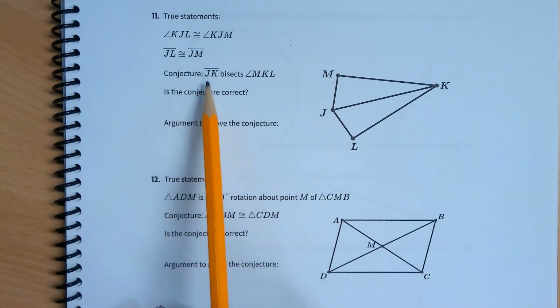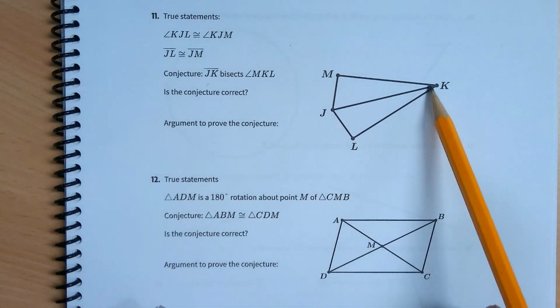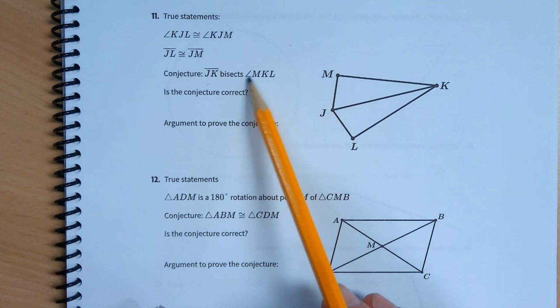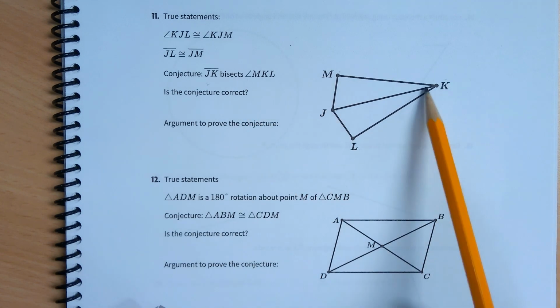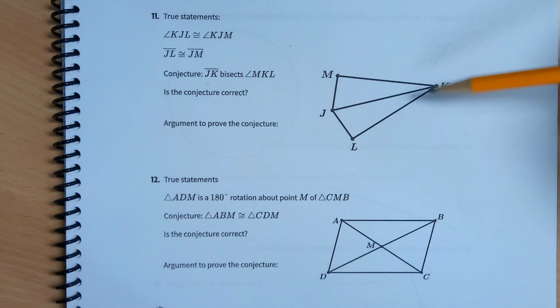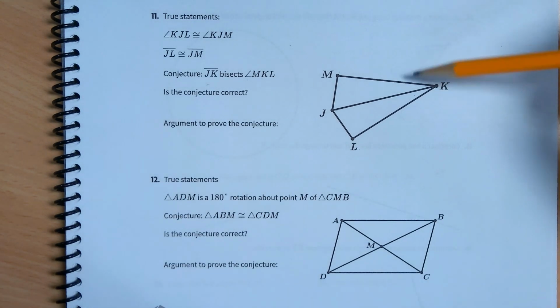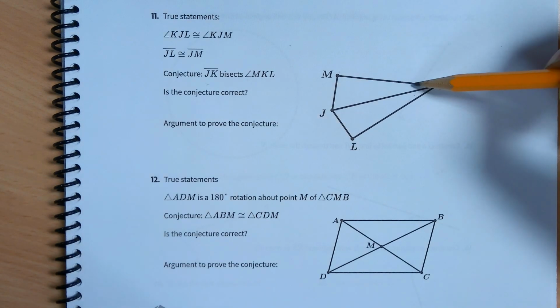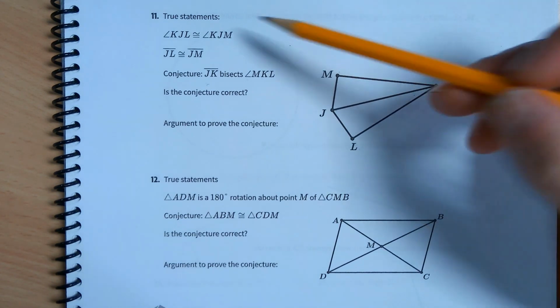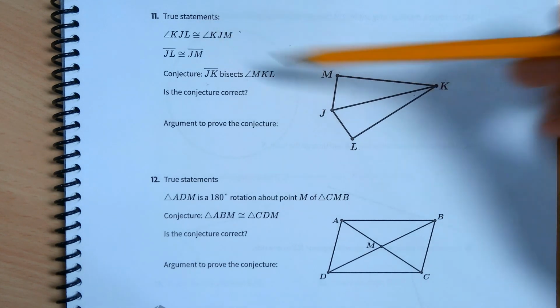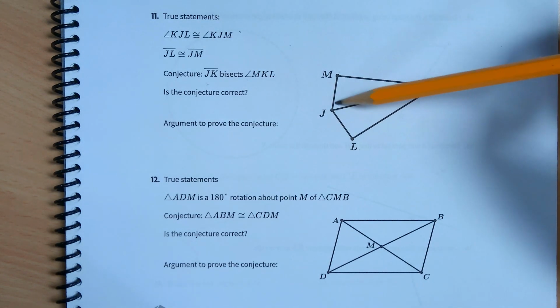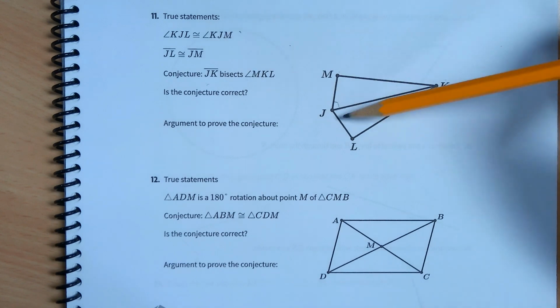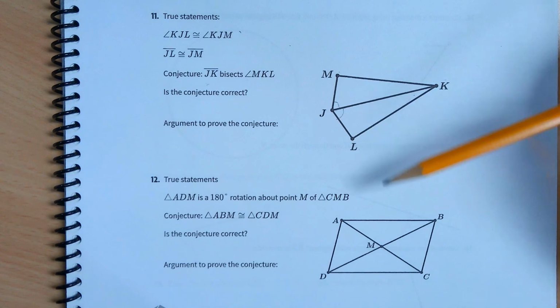Now your chance to prove something. You're trying to prove that JK bisects angle MKL. How could you prove it bisects? Remember, an angle bisector splits an angle into two equal parts. So what you're really trying to prove is that these two angles are the same. Do you know enough about these two triangles, like the fact that these other angles, KJL and KJM, are congruent?